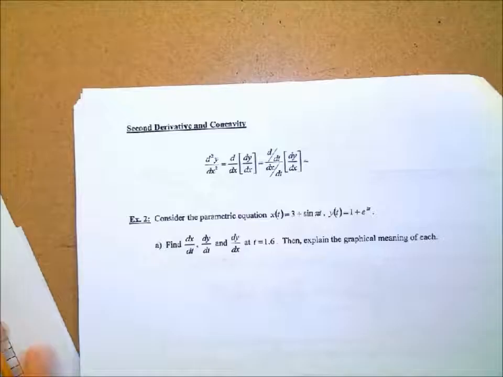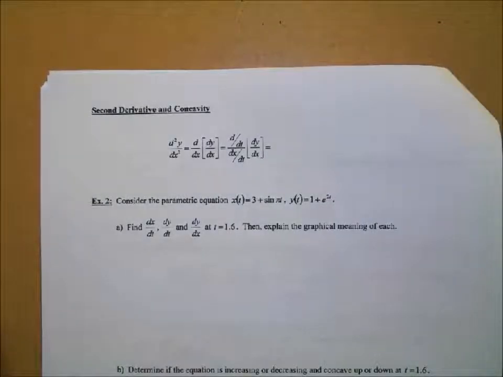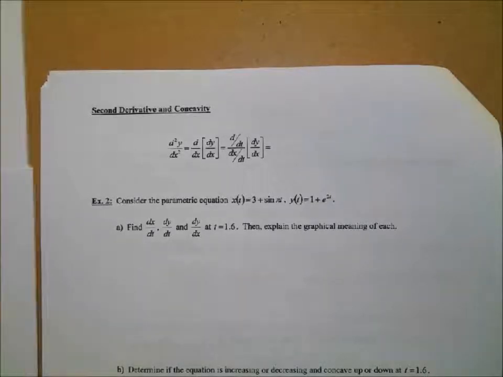All right, so now we're going to take a look at the second derivative. This is a little bit more complicated. Well, it looks a little more complicated, but it's just because of the nature of what it means to take the second derivative.